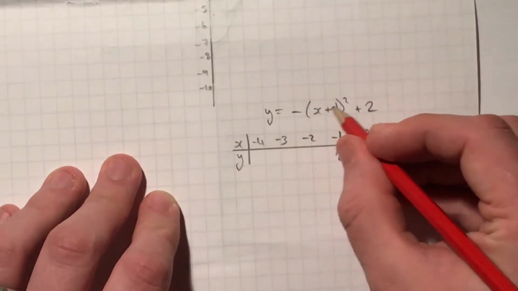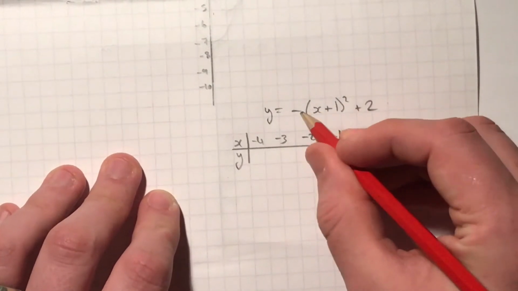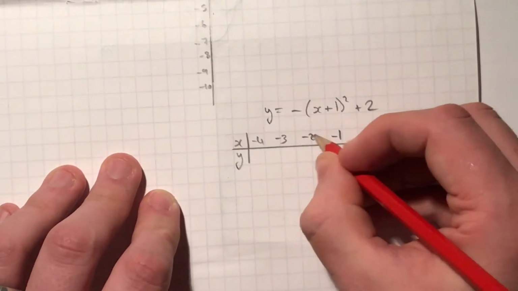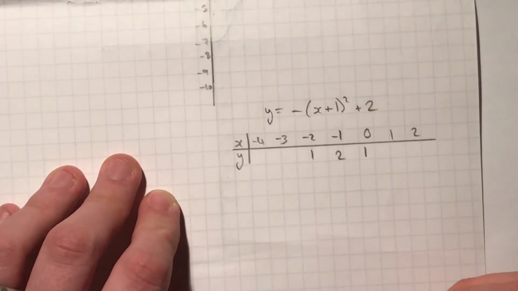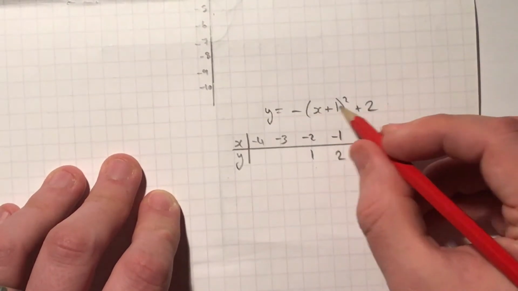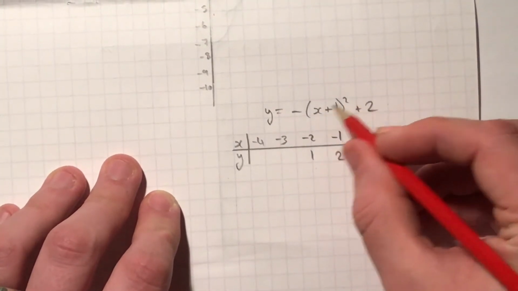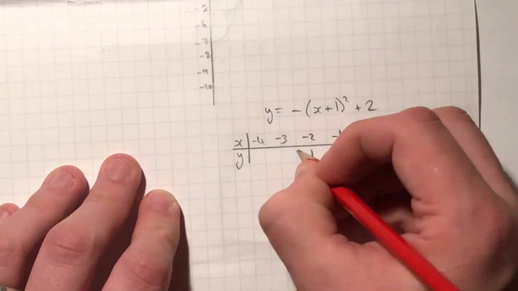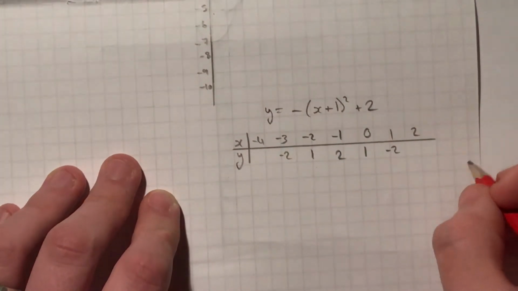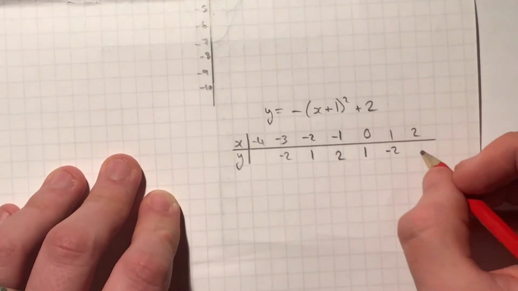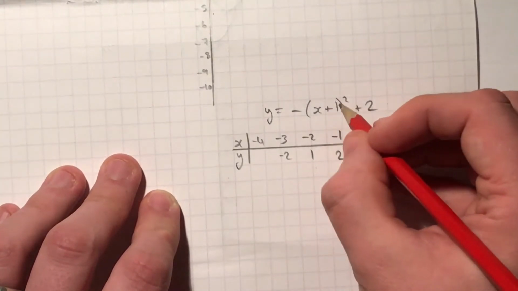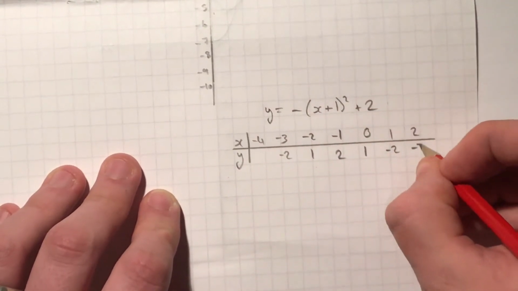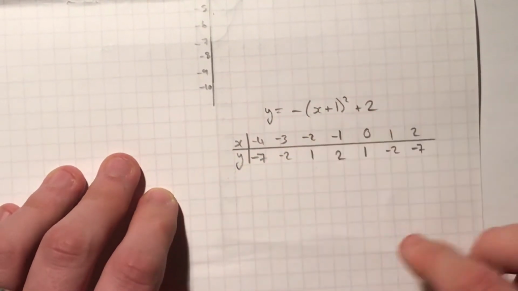Putting 0 in here, 0 plus 1 is 1, squared is still 1, negative 1 plus 2 is 1, and -2 follows the same pattern. 1 plus 1 is 2, squared, -4 plus 2 is -2. 3 squared is 9, -9 plus 2 is -7, and that will also be -7 there.